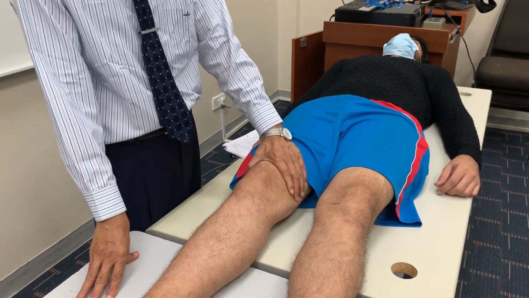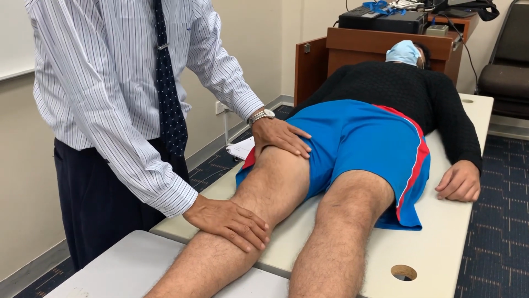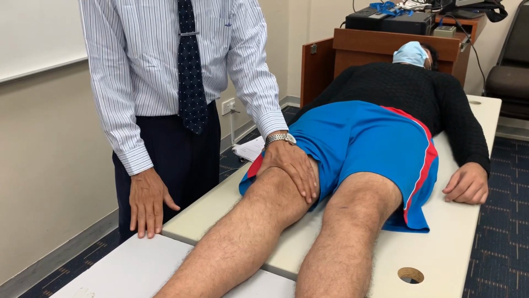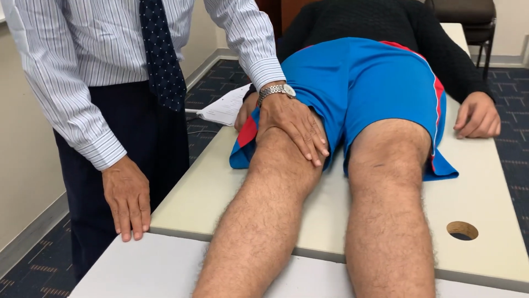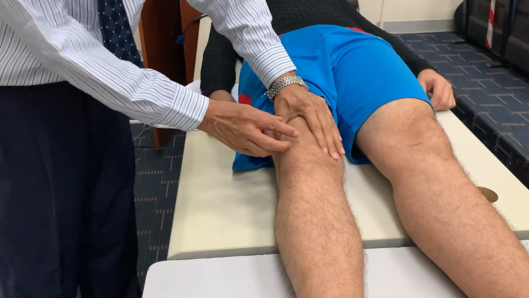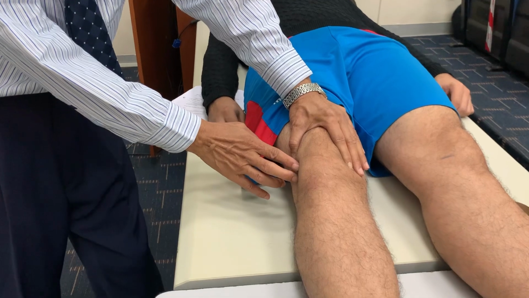Another test is the bulge test. You empty the suprapatellar pouch, then empty the medial compartment. Now the fluid is collected in the lateral compartment.